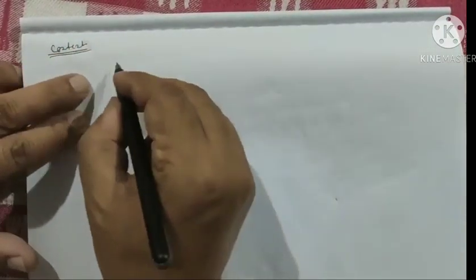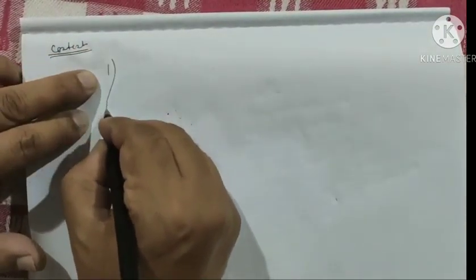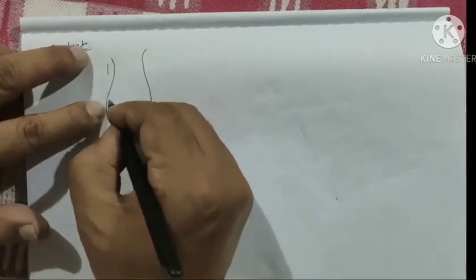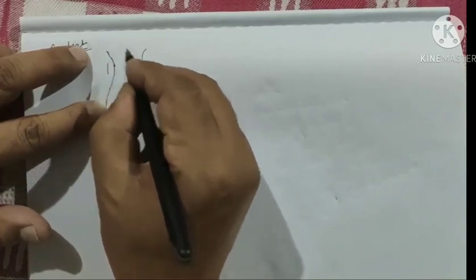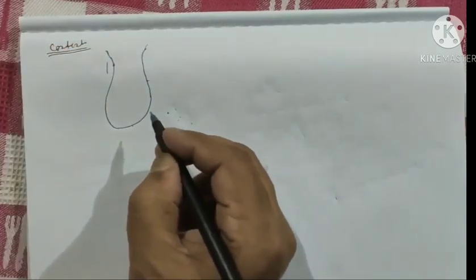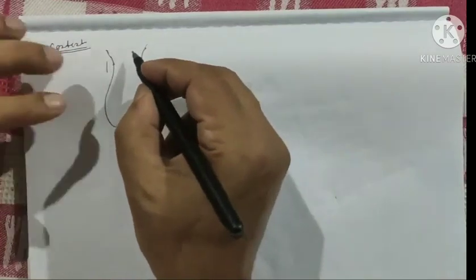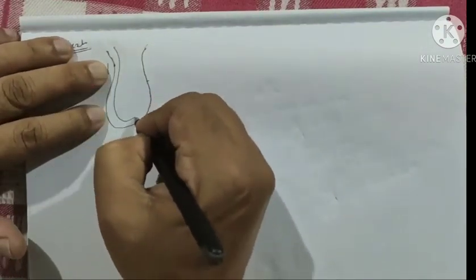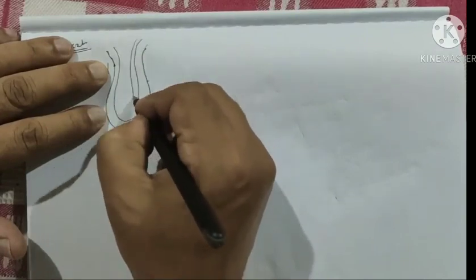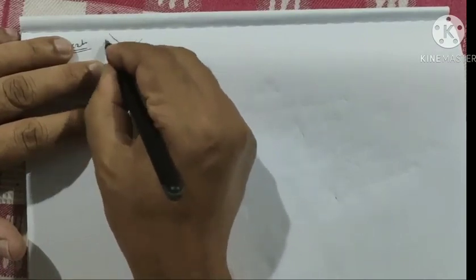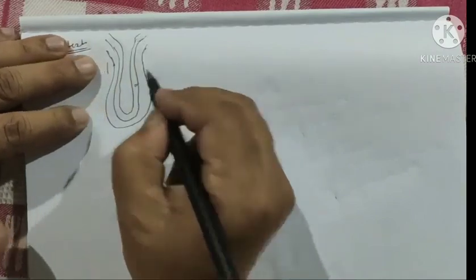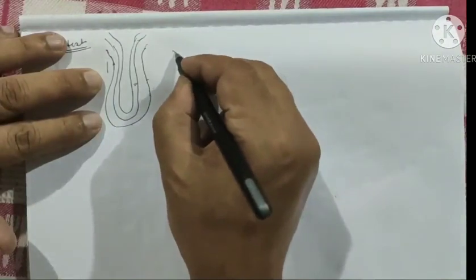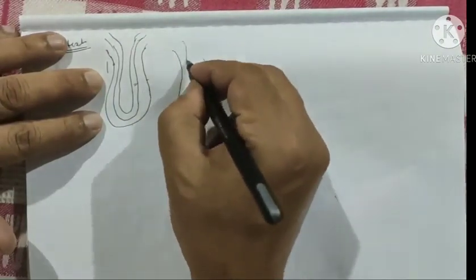Content means, suppose this is the sac, this is the neck, this is the mouth, and this is the body and fundus. So this may contain any viscera from the abdominal cavity, which may be the intestine, or it may be the omentum also.